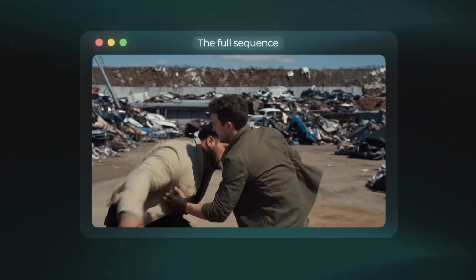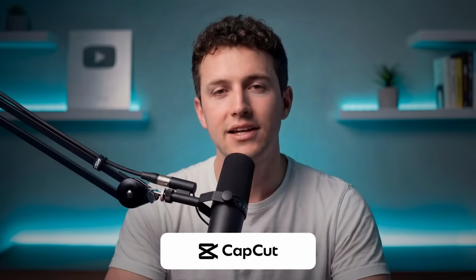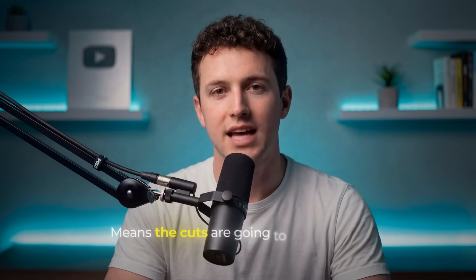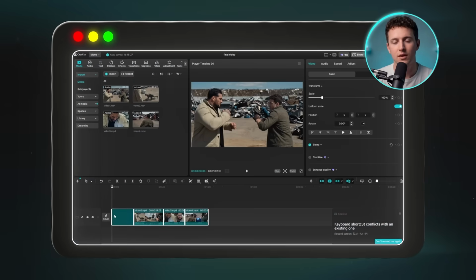The last thing left is putting all of our clips in order and seeing what the full sequence actually looks like. I'm using CapCut for this, but any editor you're comfortable with works fine. The assembly itself is straightforward, because the continuity we built through the video reference system means the cuts are going to feel natural. Import all 4 clips and arrange them in order.